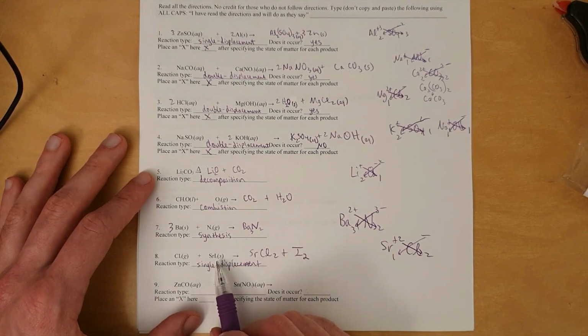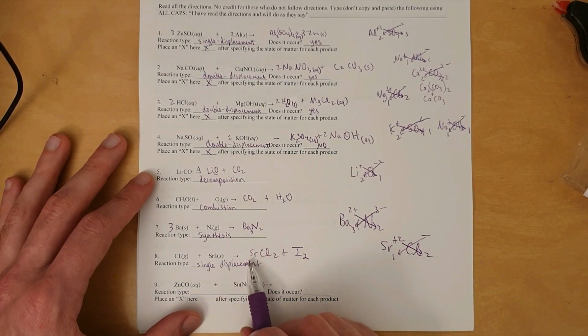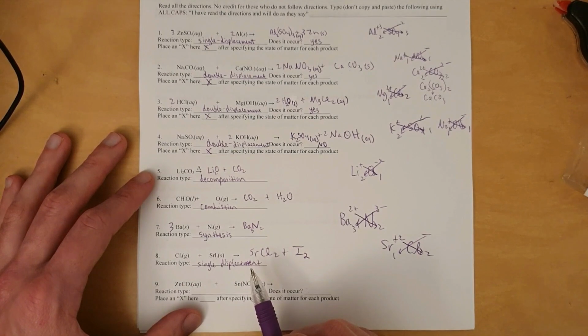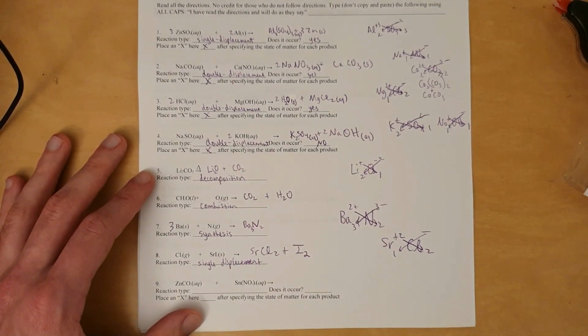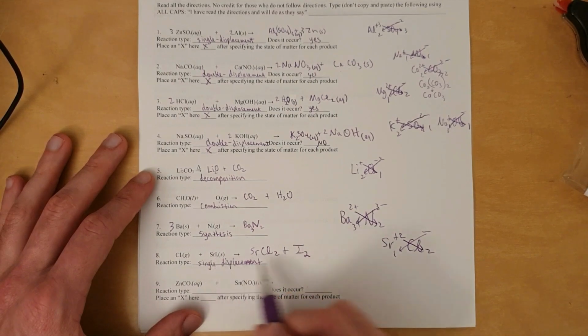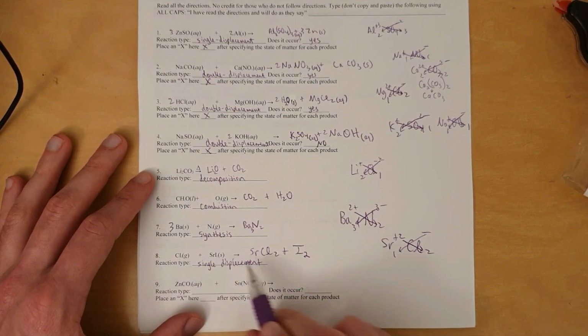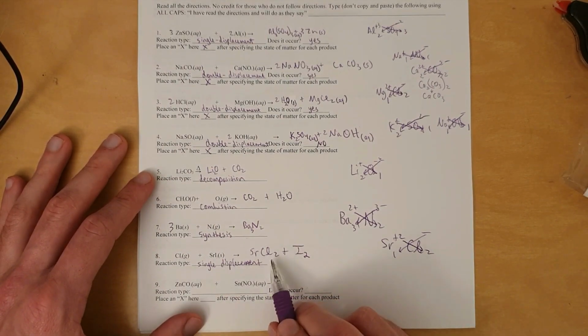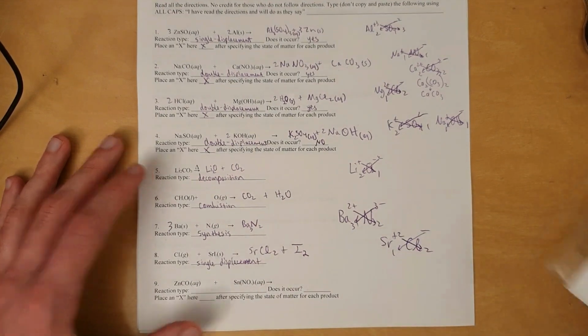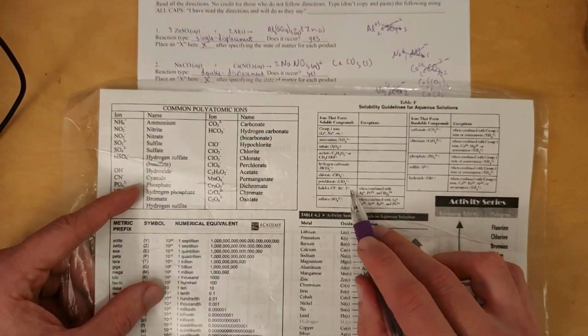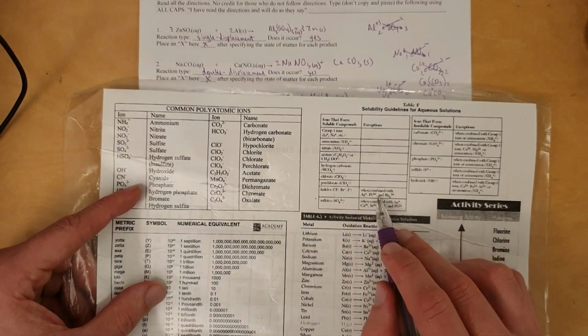Now, I suppose perhaps the reason why I may have set this up this way is because this might be a reaction happening in a strange environment. But nonetheless, if this were in water, you could look it up on here and find chloride.